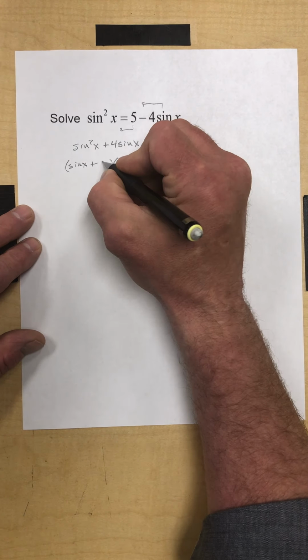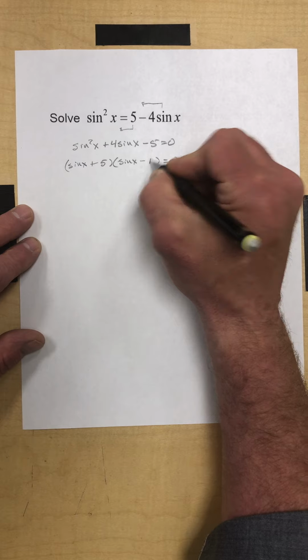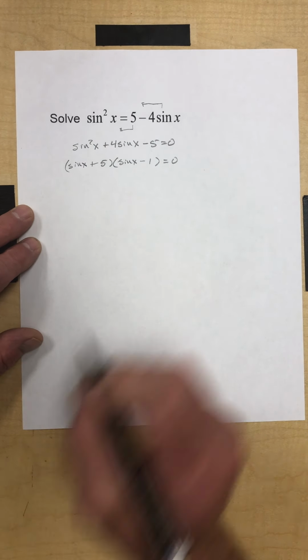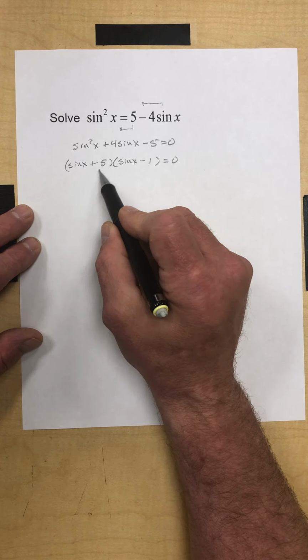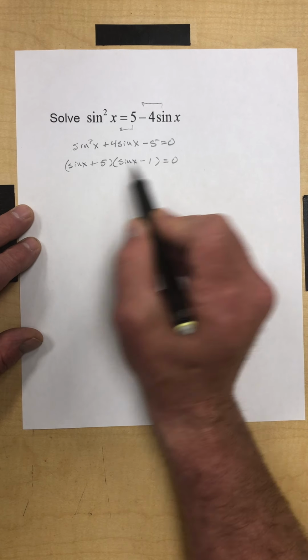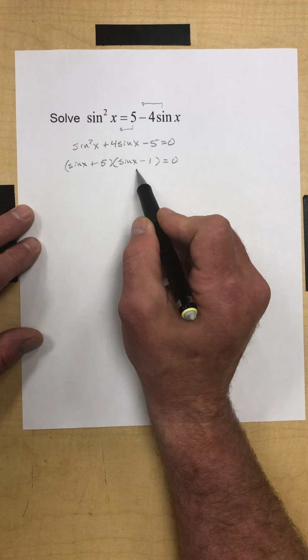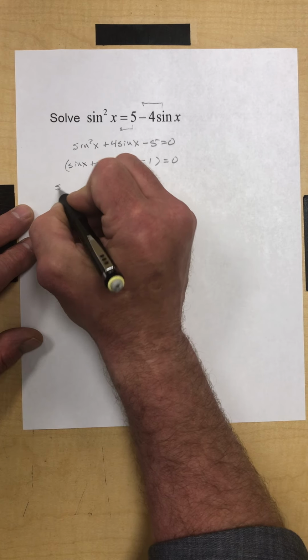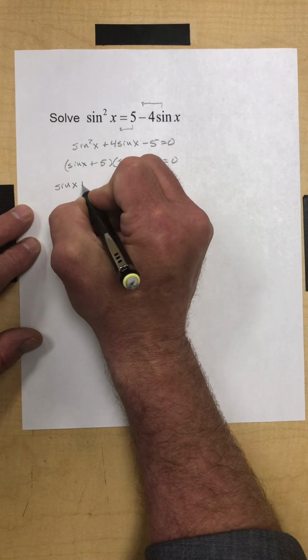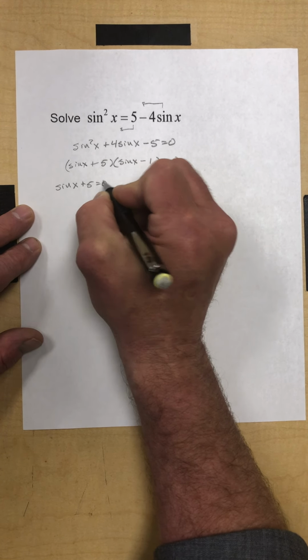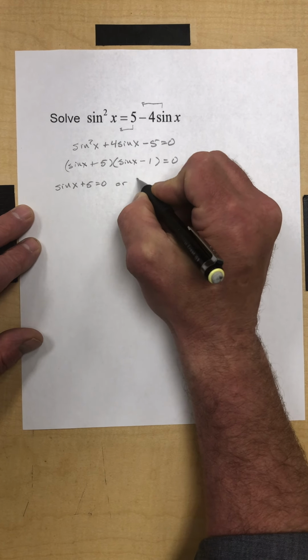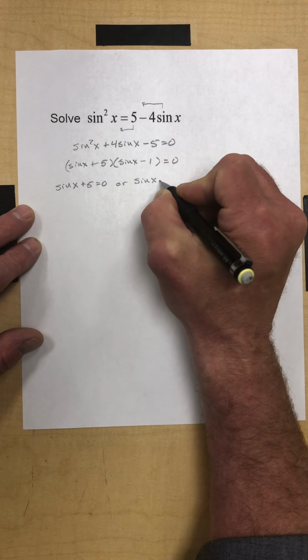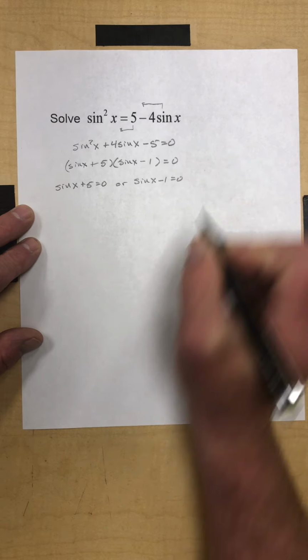Well, that would be +5 and -1. If we multiply these two together and it equals 0, either the first binomial is 0 or the second binomial is 0. So we get sine of x plus 5 equals 0, or sine of x minus 1 equals 0.